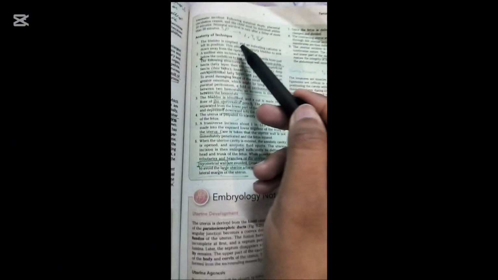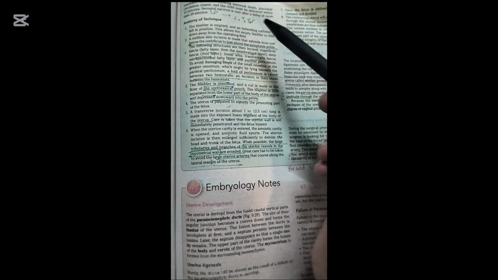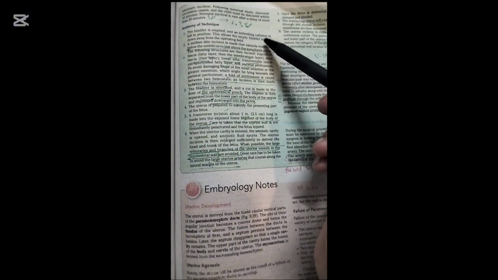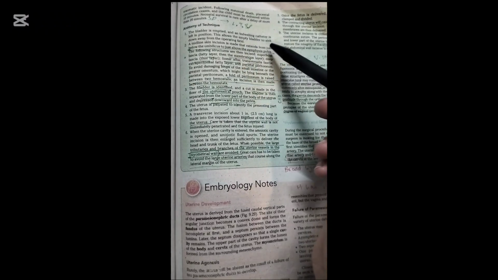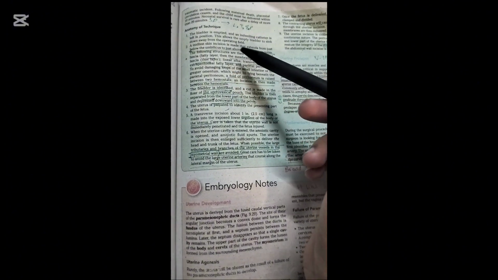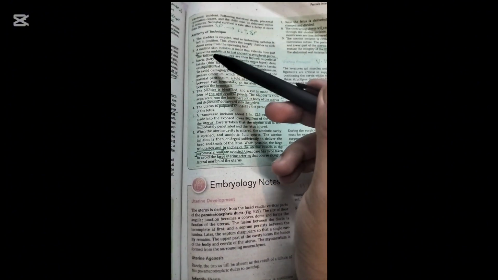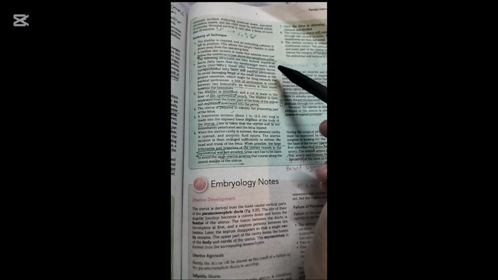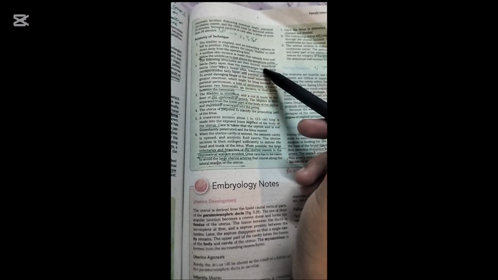So now let's talk about the anatomy of the technique of the C-section. The bladder is going to be emptied and an indwelling catheter is left in position. This allows the empty bladder to sink down away from the operating field. Now let's talk about where we are going to make the incision. The incision is going to be made extending from just below the umbilicus to just above the pubic symphysis. Talk about the structures which have to be incised.